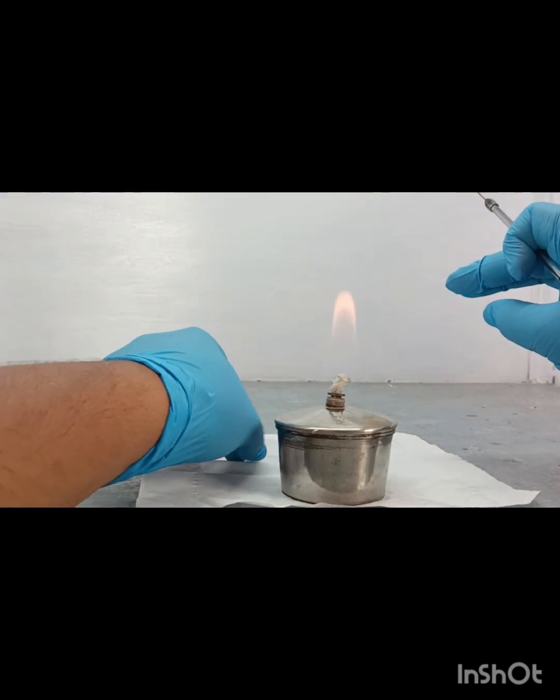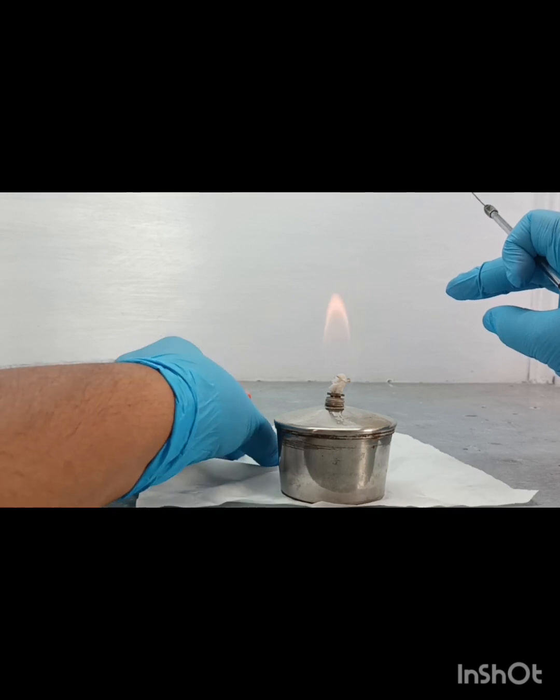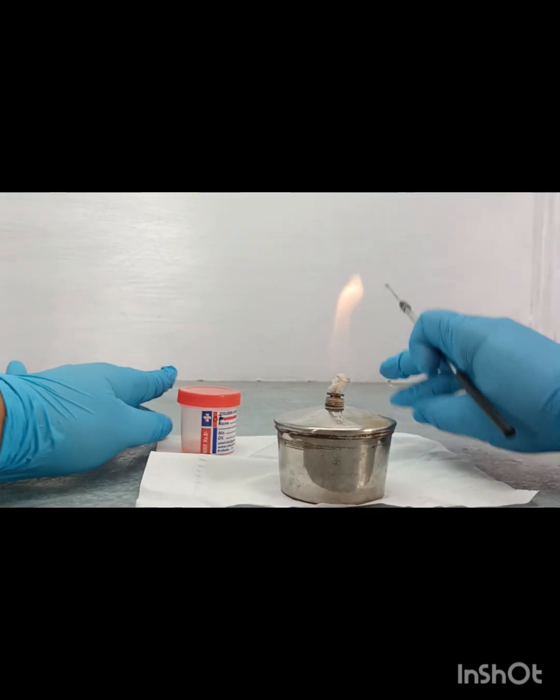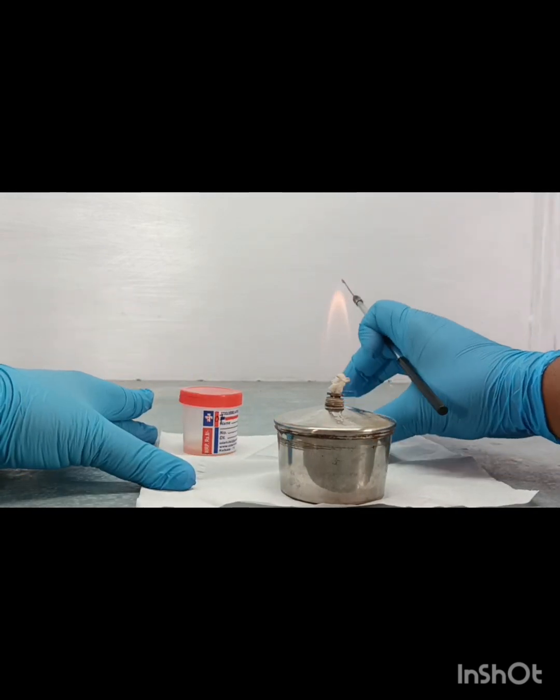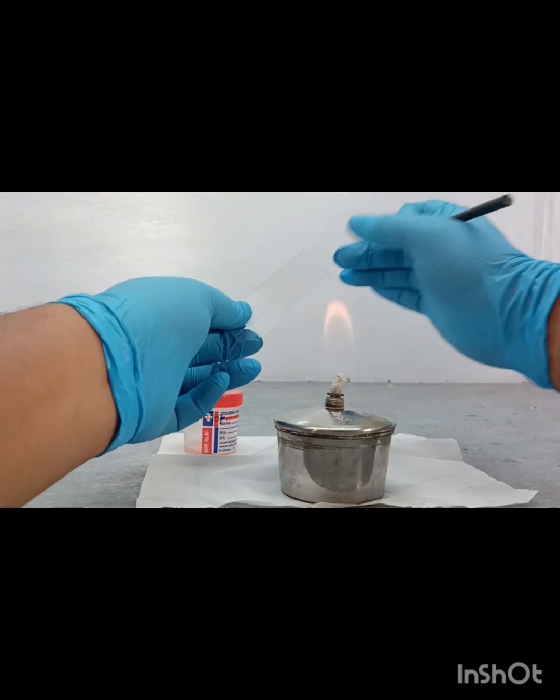And always remember that the smear will be prepared behind the flame.